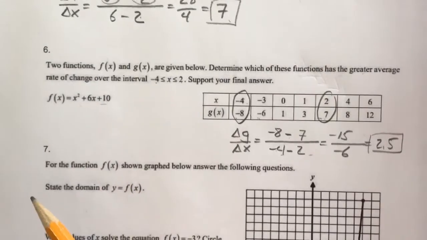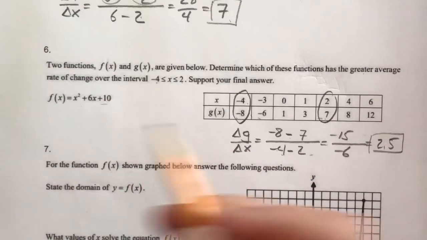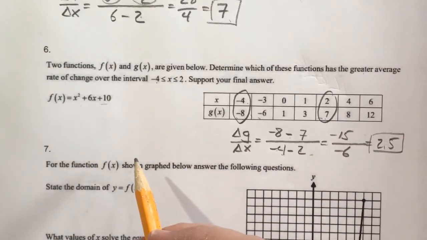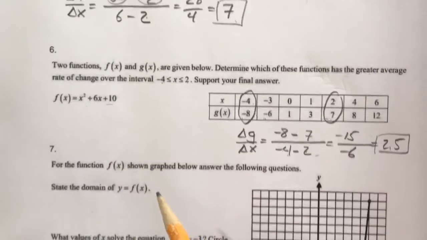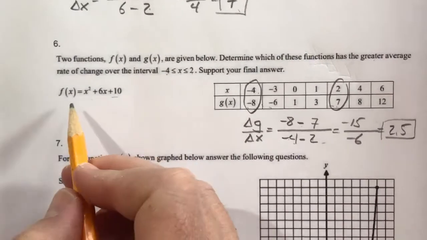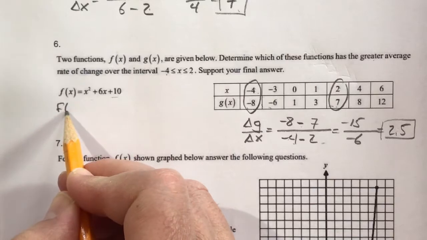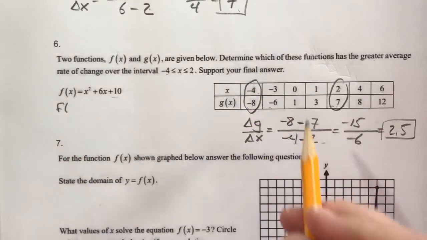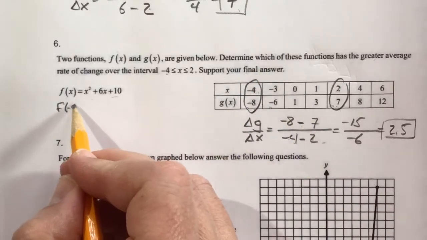This doesn't have a table. If you got a graphing calculator, you can make a table. I'm going to assume you don't have a graphing calculator, right? So let's show how to do it without the graphing calculator. Same thing, I'm going to plug in the two numbers. I need to get -4.